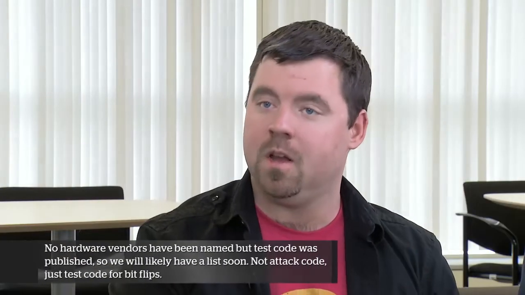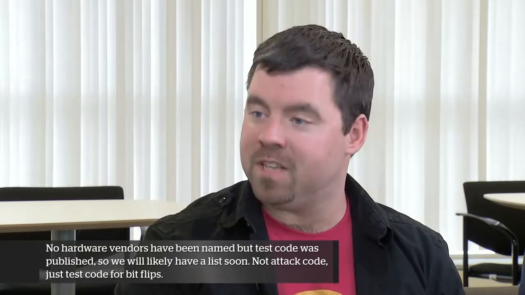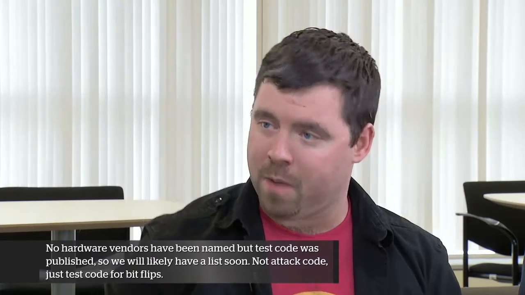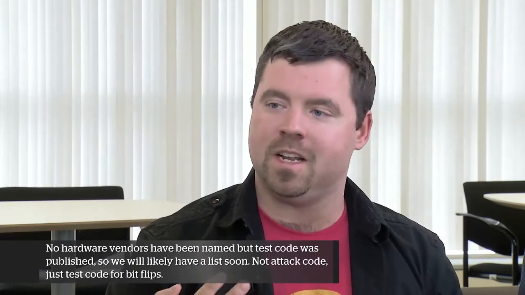I think it just came out as of today's taping, and they've provided not exploit code but test code to determine whether or not the memory modules that are in your machine are susceptible to these bit flips. Now, they've tested around 30 different combinations of vendor and memory, and it's not clear that this is a huge widespread problem. There may be certain platforms that have to be worried about.